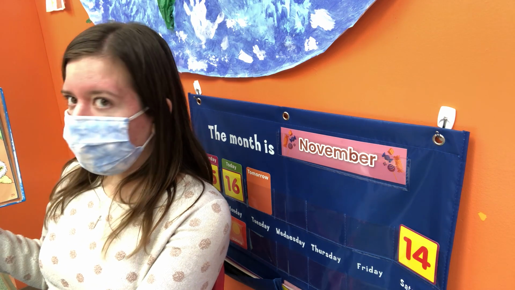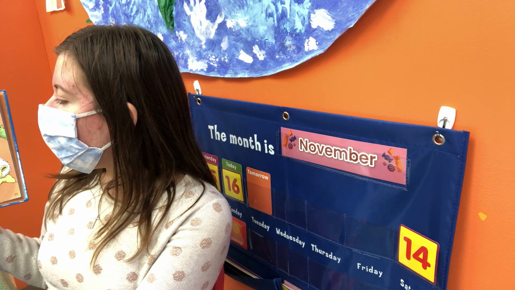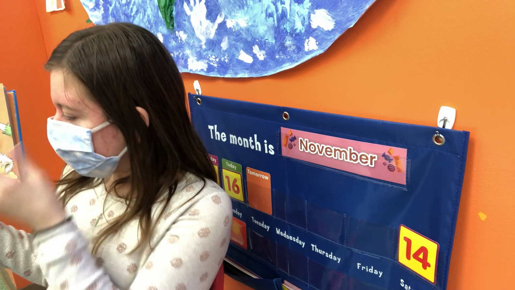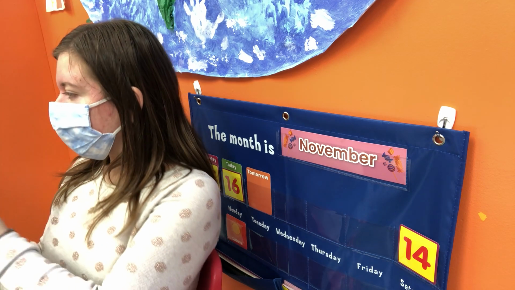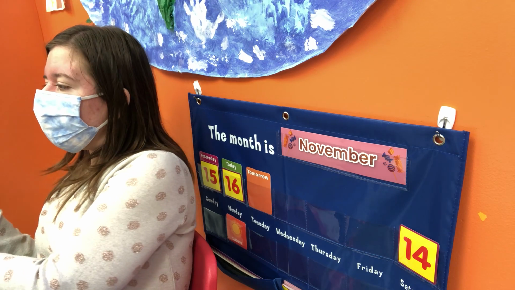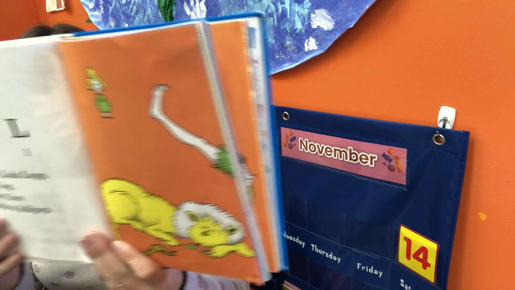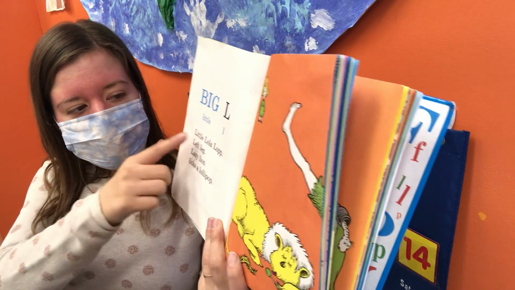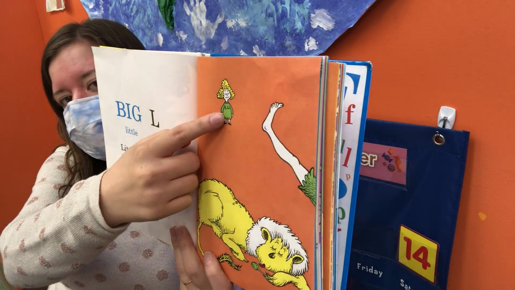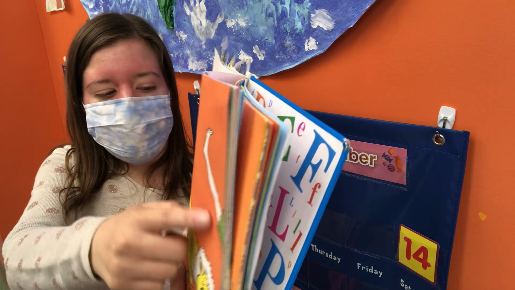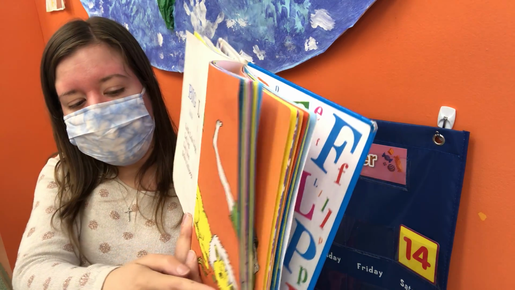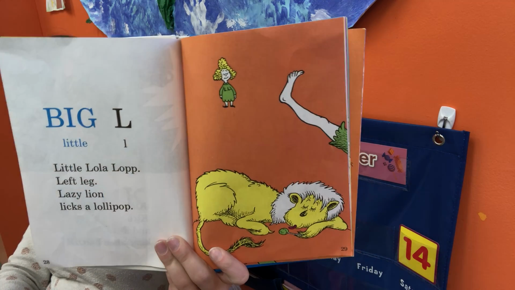Big L, little l. Little Lola Lop, left leg, lazy lion, licks a lollipop. So all these words begin with the letter L. You have a big L and a little l. All start with the letter L.